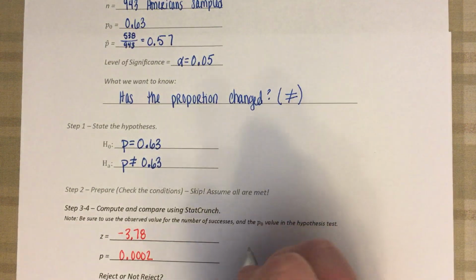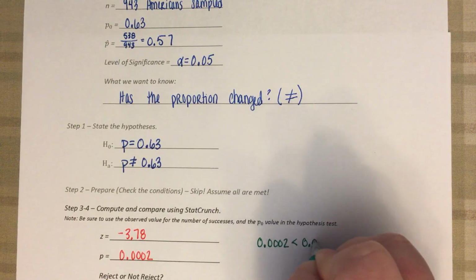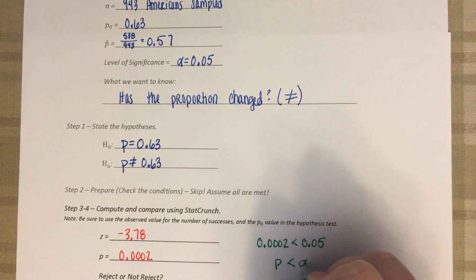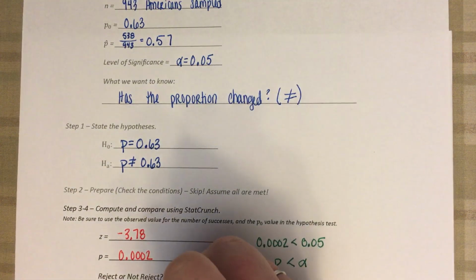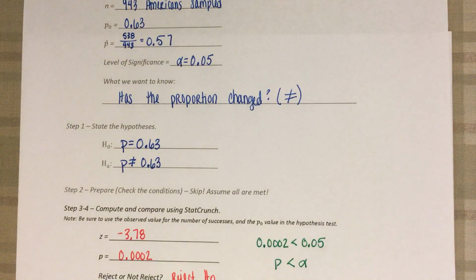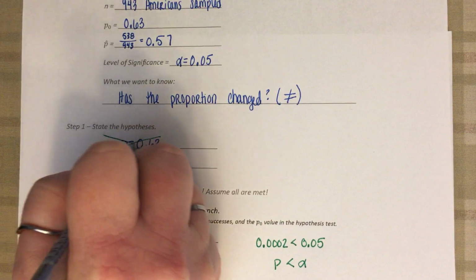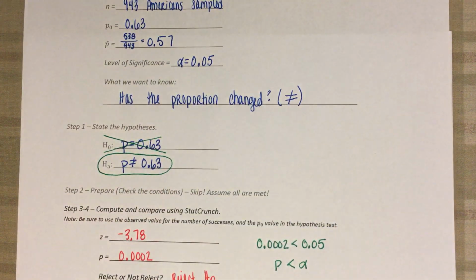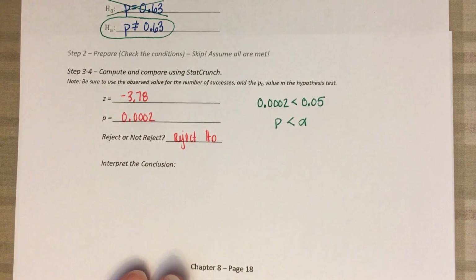Now we want to make a decision. We want to compare P to alpha. P is 0.0002, and that is clearly less than our significance level of 5%. So P is less than alpha. Since P is less than alpha, we are going to reject our null hypothesis. That means we're going to cross off our null hypothesis. We always have one crossed off and one circled, so we're going to circle our alternative hypothesis.